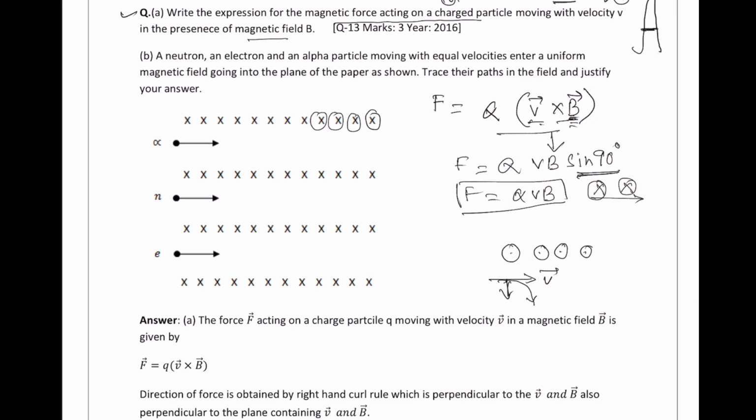Now in the second part of the question, a neutron is entering the field. I already told that force is experienced by a charged particle. Neutron is electrically neutral, so it will not experience a force. Now an alpha particle is a doubly ionized helium atom.